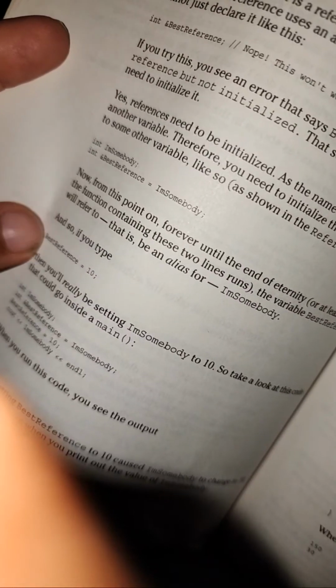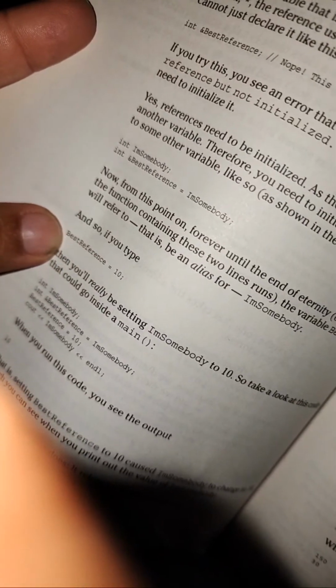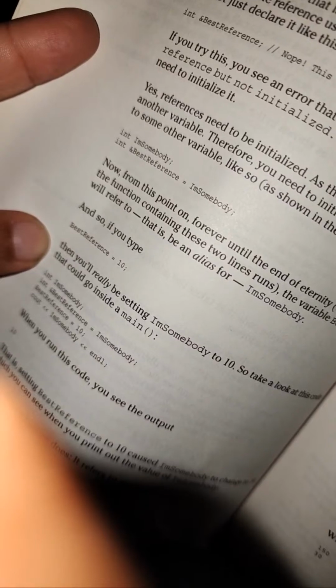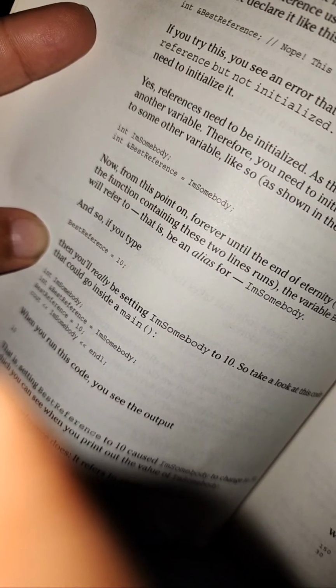And so, if you type bestReference = 10, then you'll really be setting imSomebody to 10.